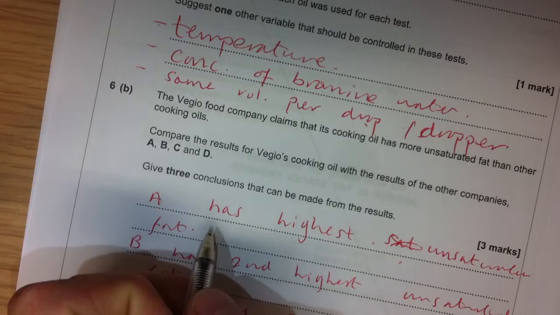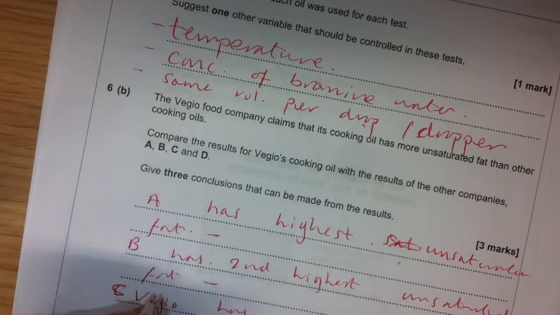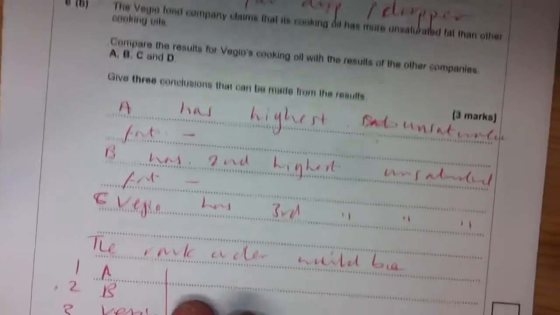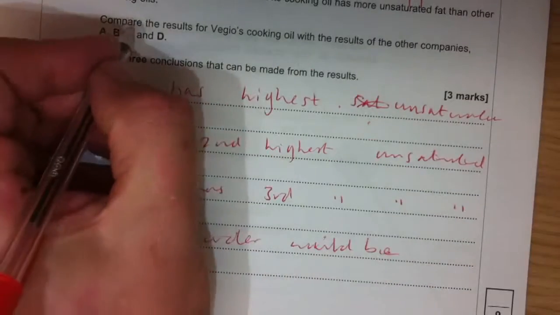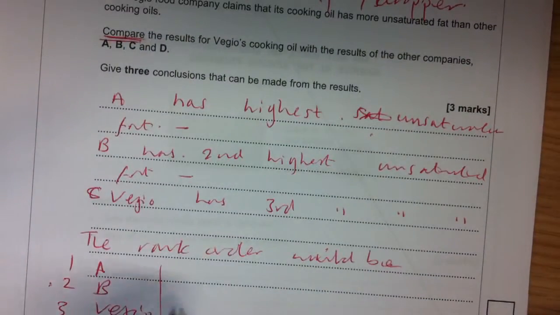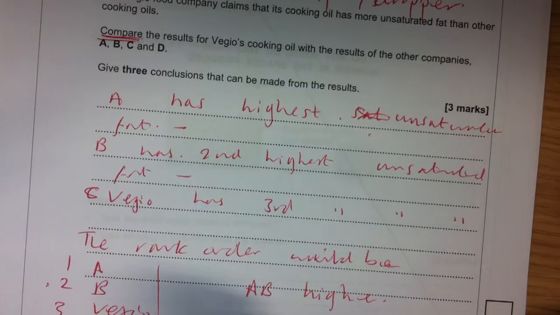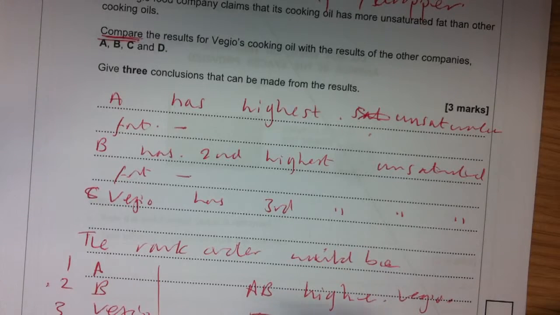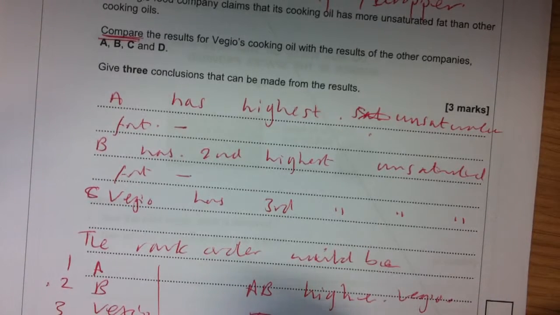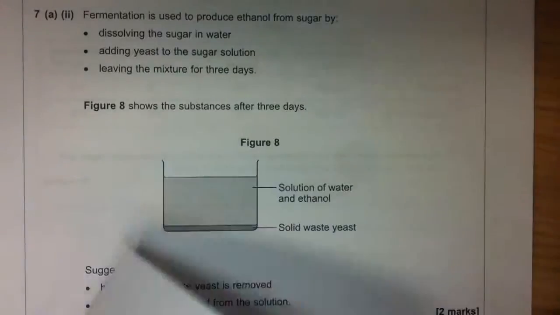Actually, just reading the question again. 3 conclusions that were made from the results. Compare the results. Stuffed this up. A and B higher, Veggio, then D and C lower. Veggio third. Okay. Sorry, I might have stuffed that one up a little bit.